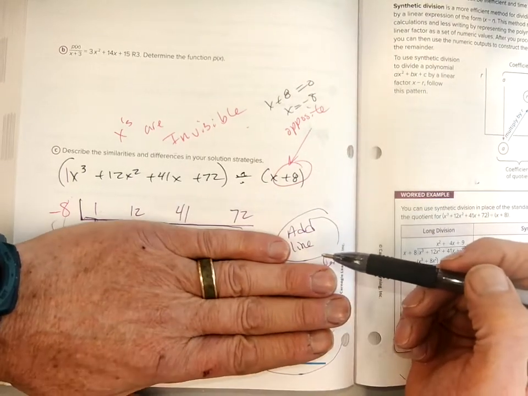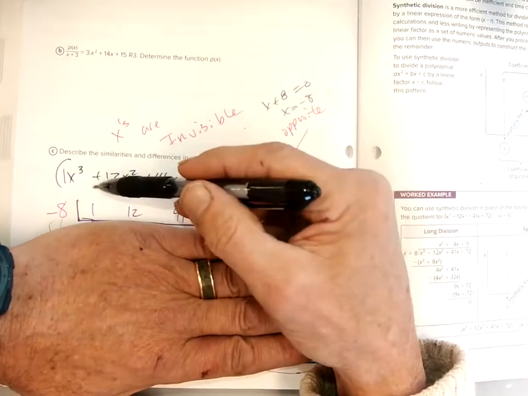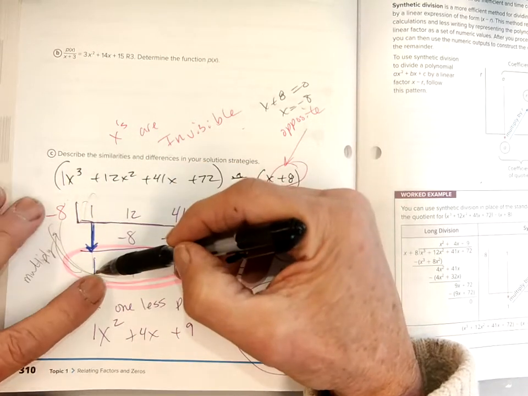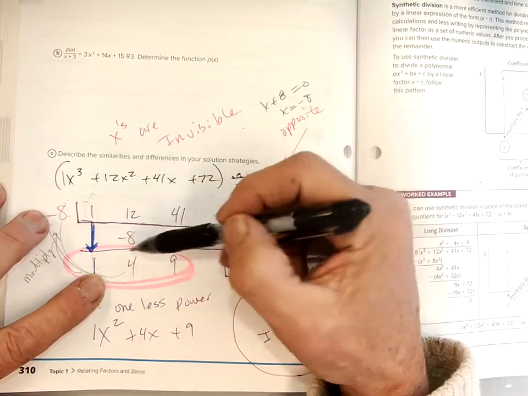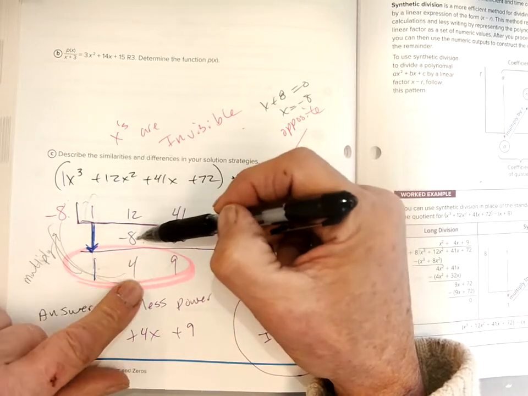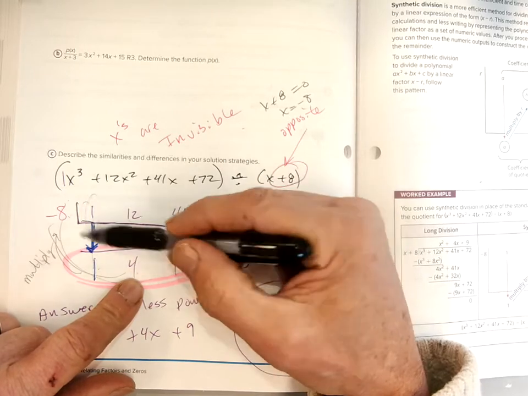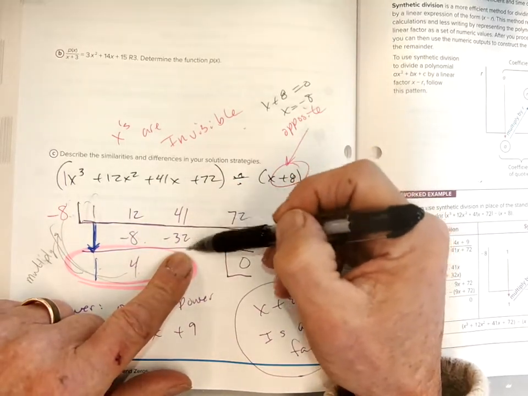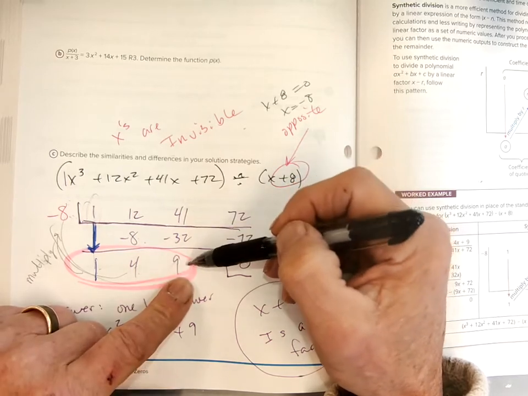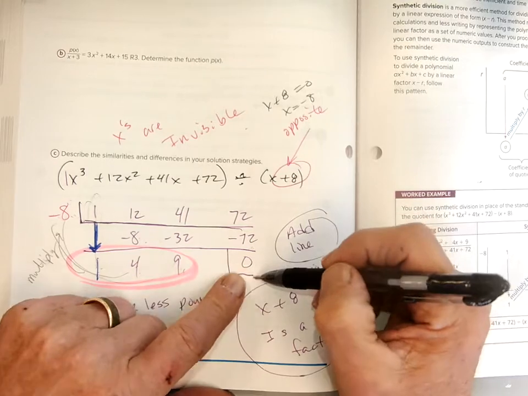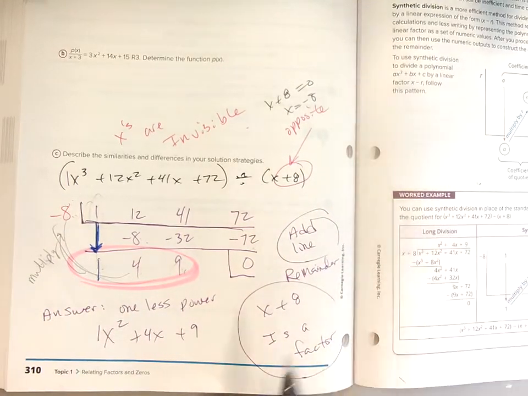So here's what we do. First step, you bring down the 1. Just bring down the first term straight down. Then multiply. 1 times negative 8 is negative 8. Then you add. 12 plus negative 8 is 4. Then you multiply. 4 times negative 8 is negative 32. Then you add, and you get a positive 9. Then you multiply, and you get a negative 72. You add those together, you get 0. So here's the answer.